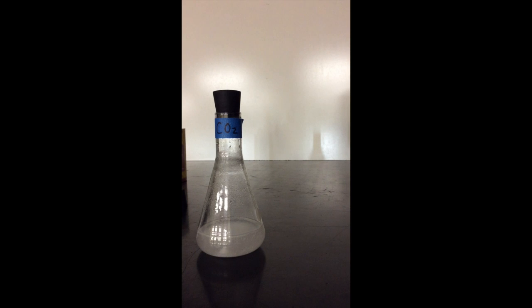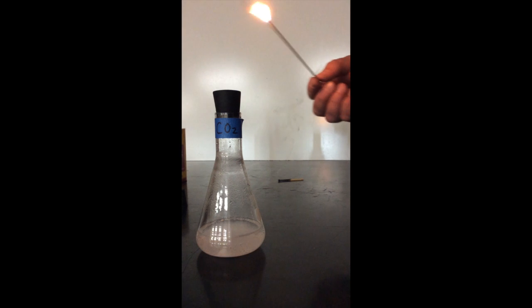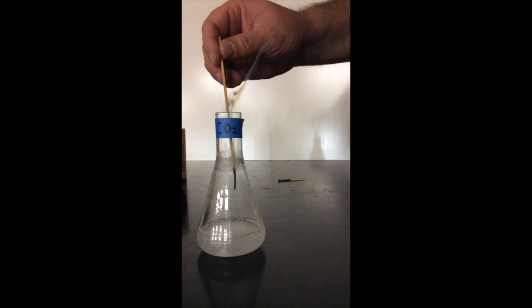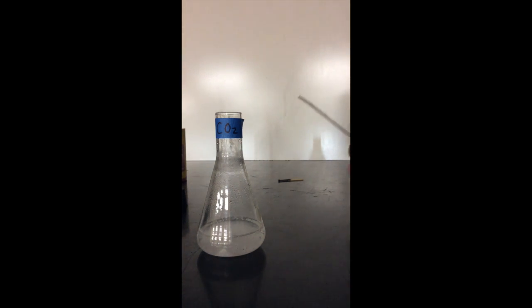So I'm going to start a wooden splint on fire, and then I'm going to put it down into the flask and see if it continues to burn or if it goes out. You notice that the wooden splint went out almost immediately when it came in contact with the carbon dioxide.